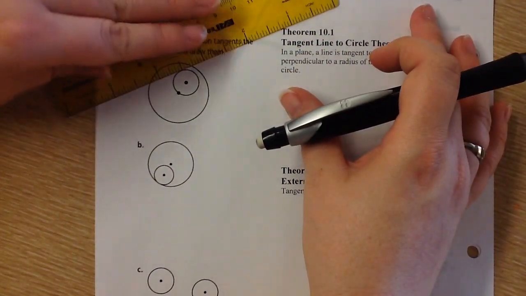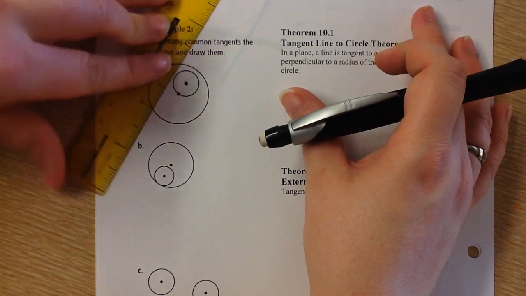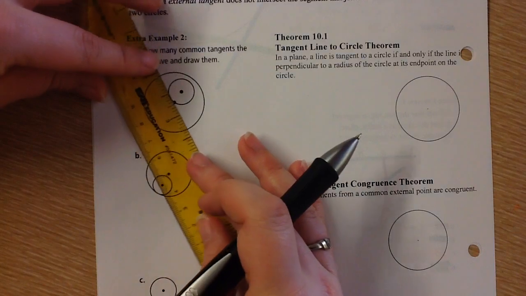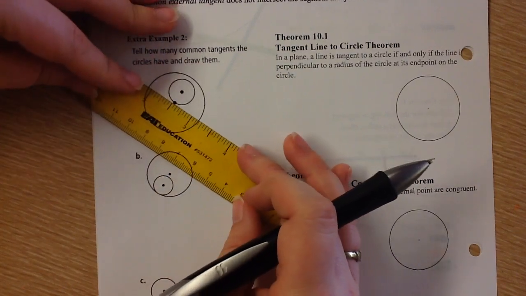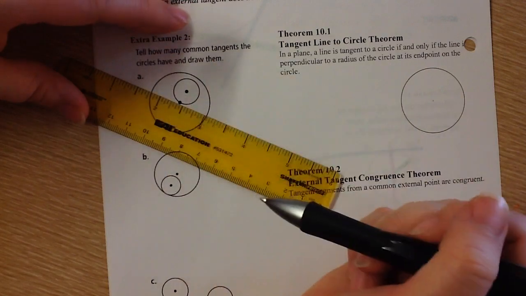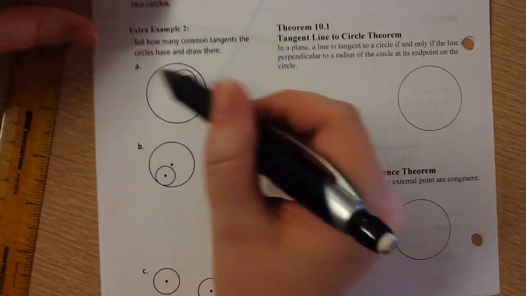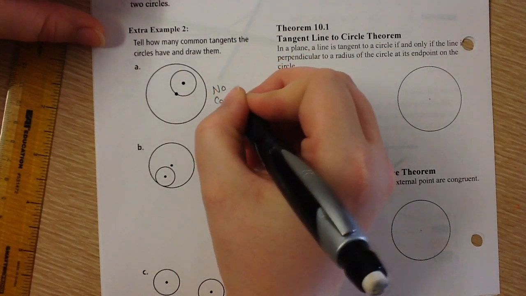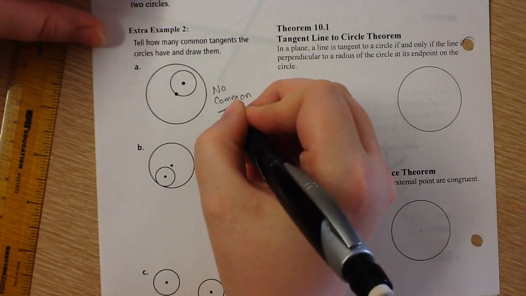Well, no matter how I draw it, it's always going to cross through the outside one twice. So there is no possible way of drawing a common tangent here. This one has no common tangents.